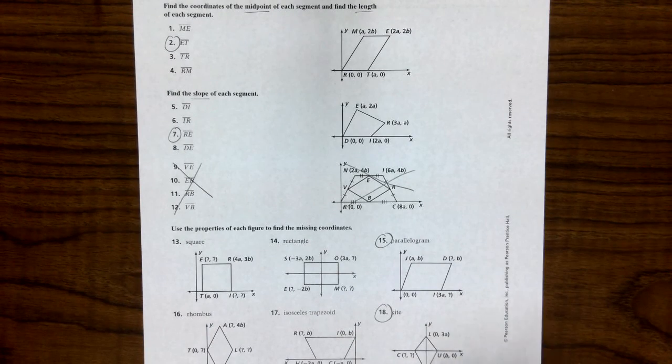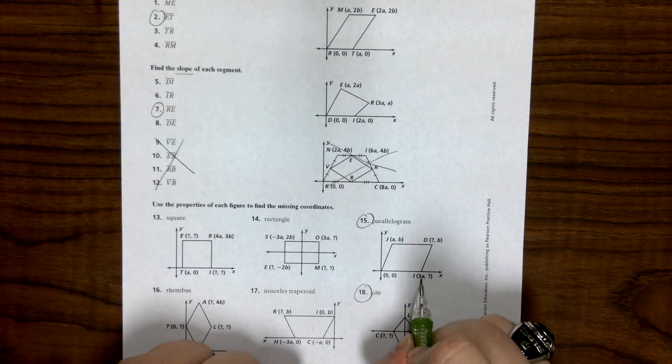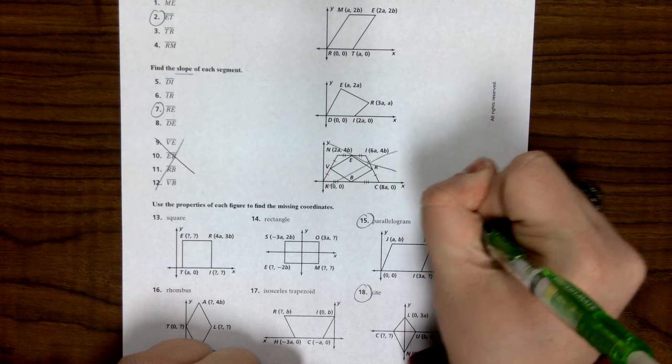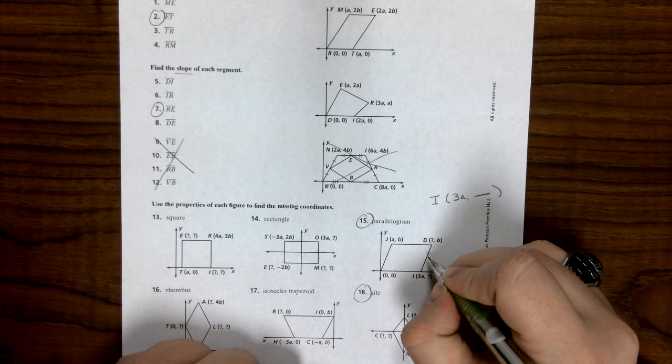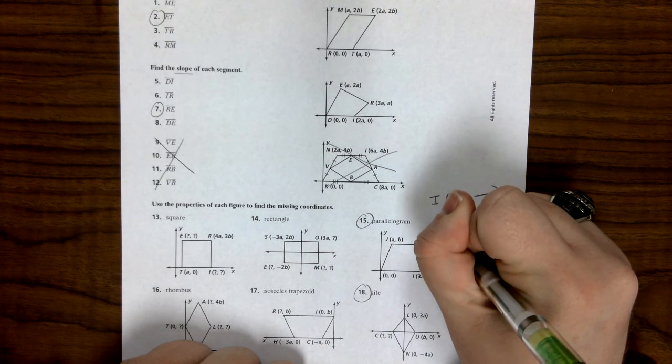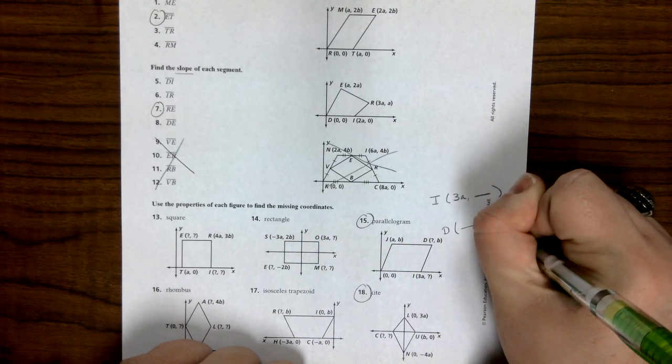Can y'all see that? I hope y'all can see that. Okay, let me write this down. I is at 3a, comma, we don't know. And then we also have to find D, which is at we don't know, comma, B.